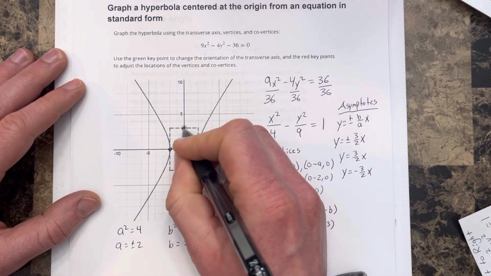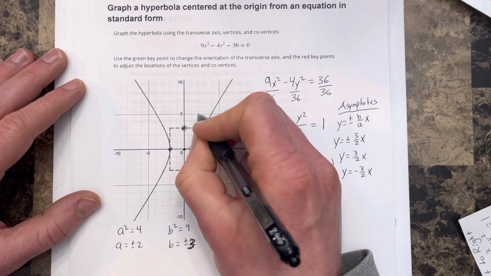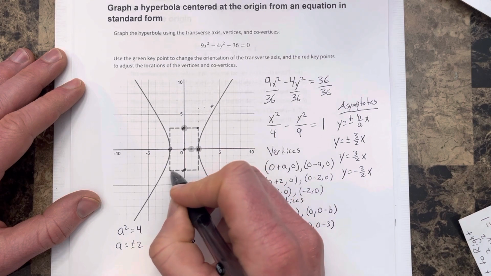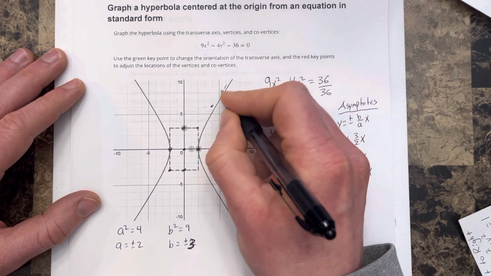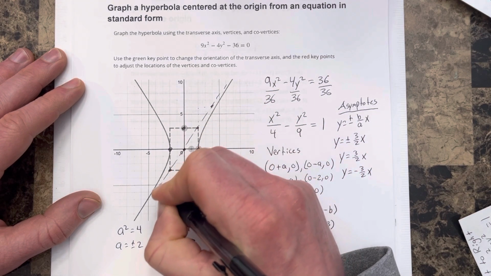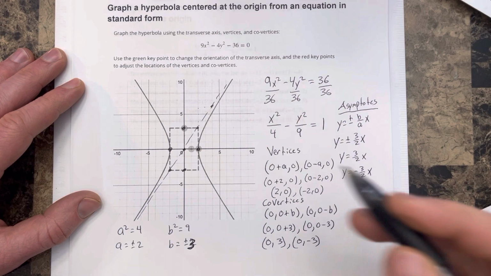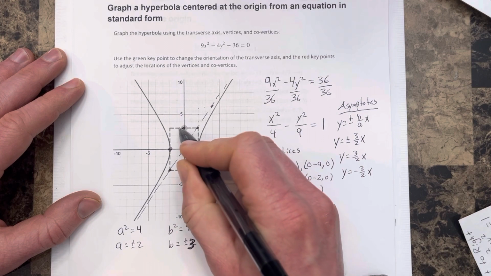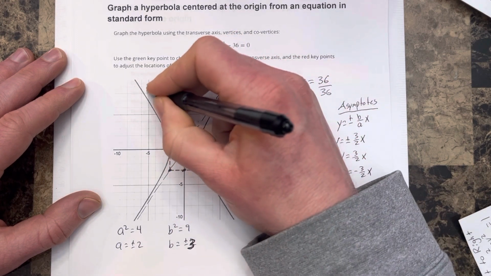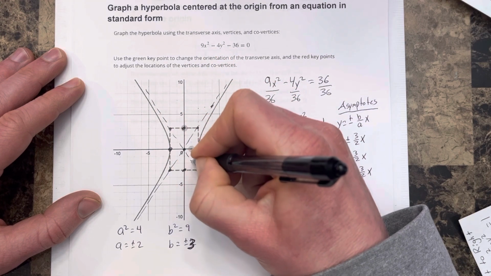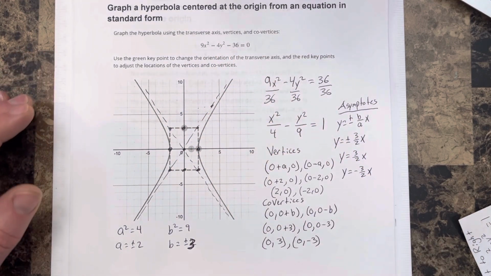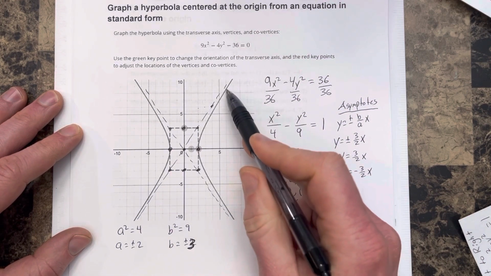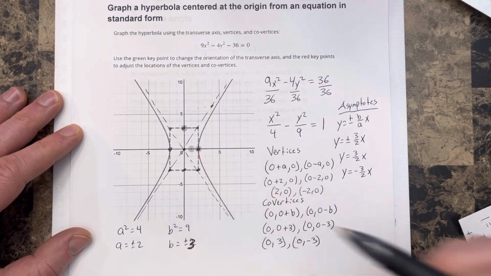So up 3, 1, 2, 3 over 2. Up 3 over 2. Down 3. Back 2. Okay, we've got this asymptote. And then we'll do the same thing with the negative 3 over 2, down 3, up 3, back 2. And let's draw this asymptote here. And so based on these points that we got for the vertices and covertices and the asymptotes, we could draw a very nice graph here, which is what they had to start.